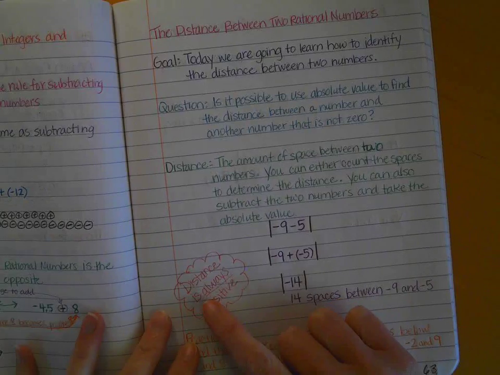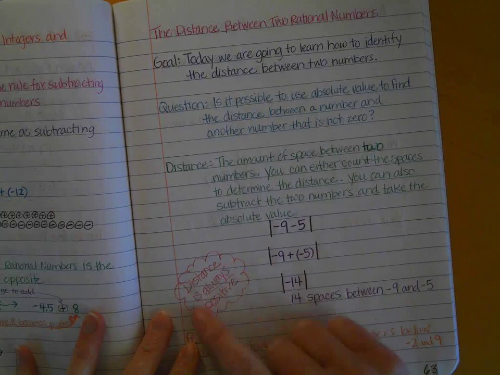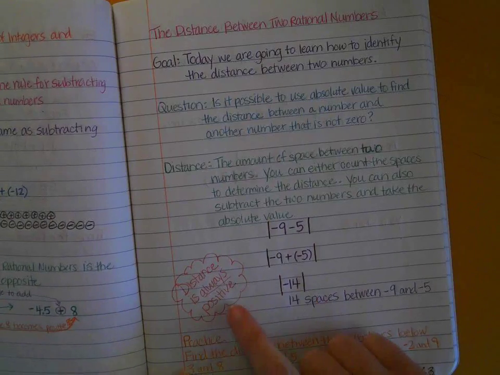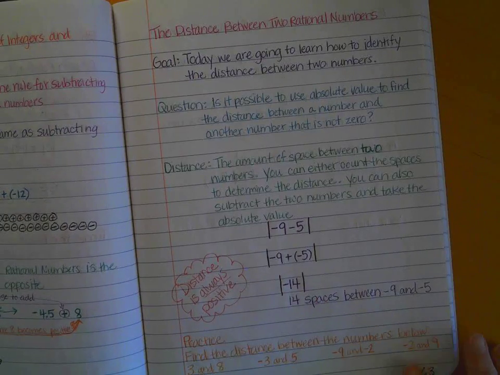The other thing that I need you very carefully to remember is that distance is always positive. That's why we take the absolute value, because distance is always positive.